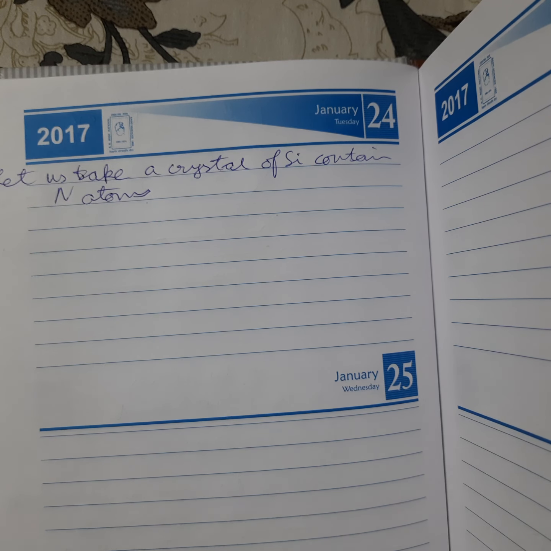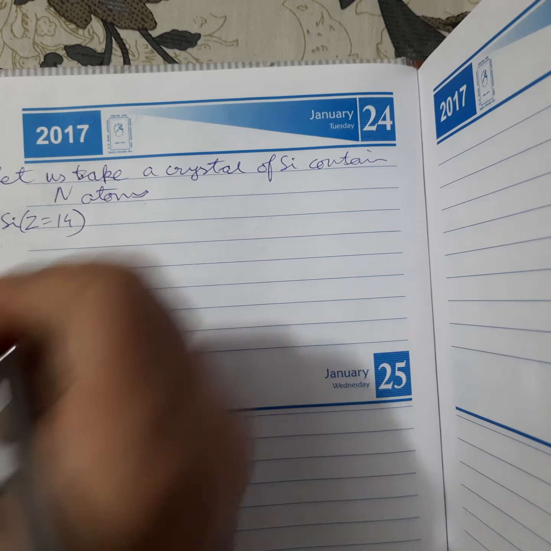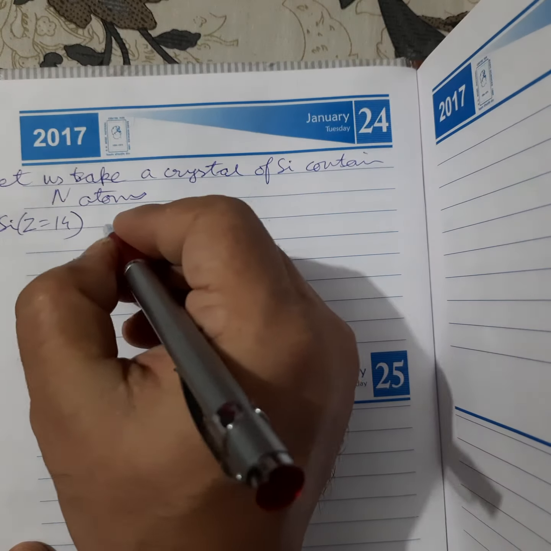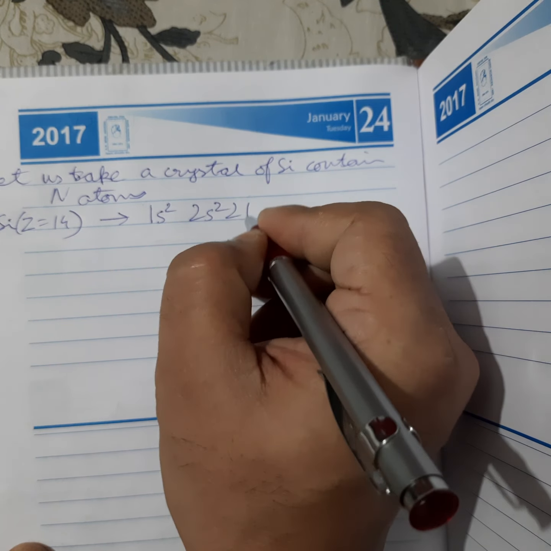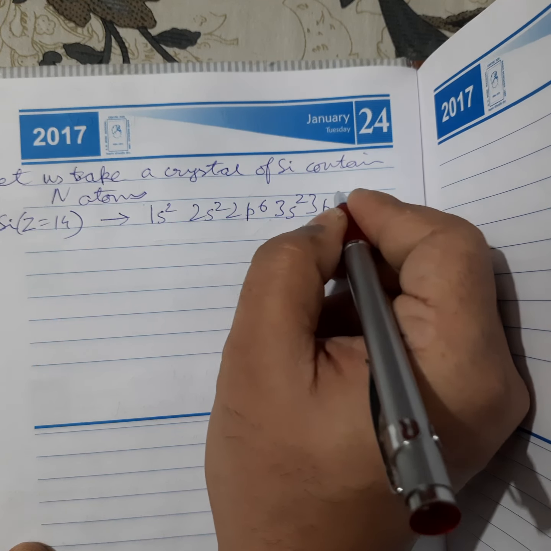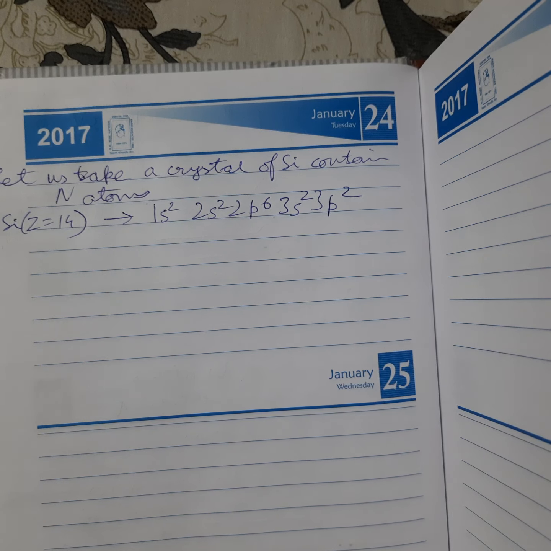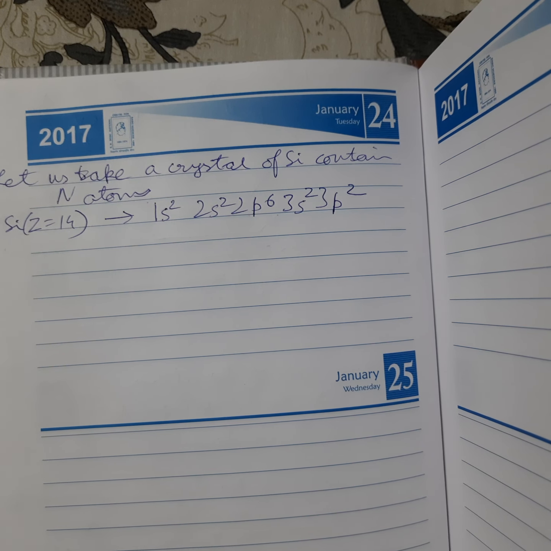Now silicon, what is the atomic number of silicon? Z is equal to 14. So again, write its electronic configuration: 1s2, 2s2, 2p6, 3s2, 3p2.